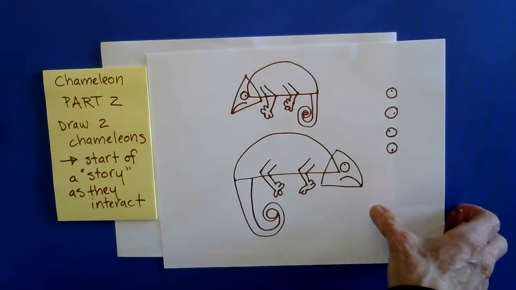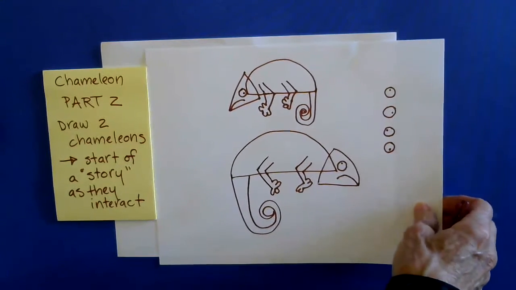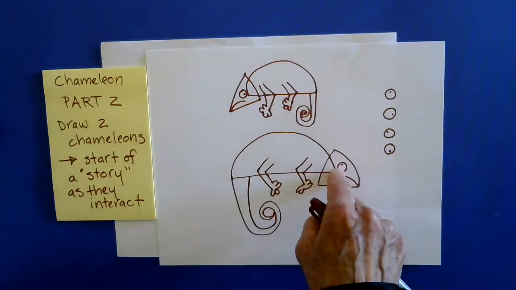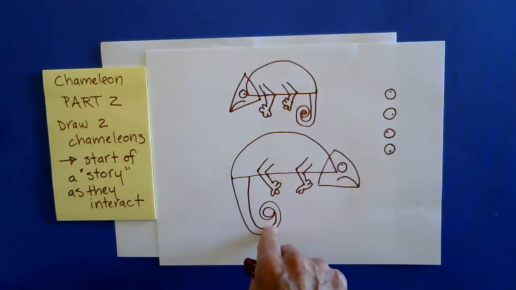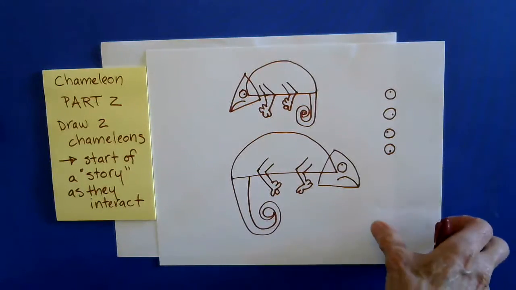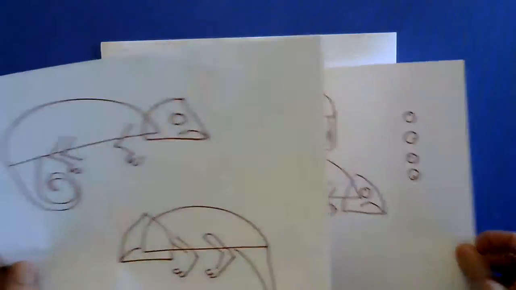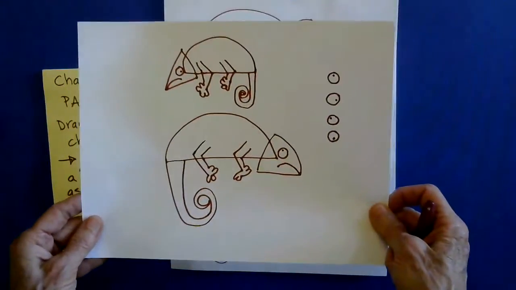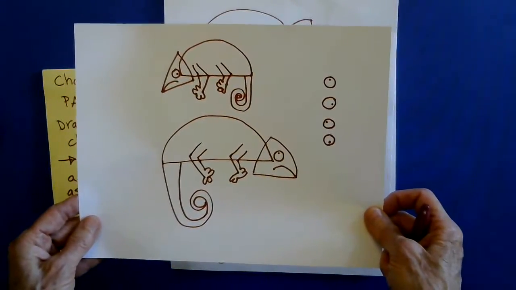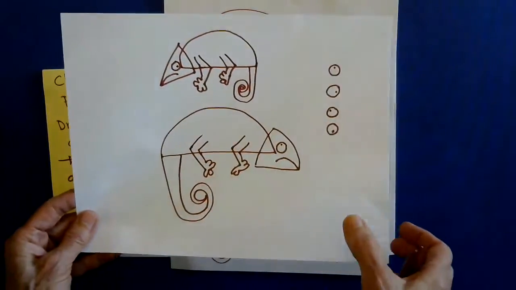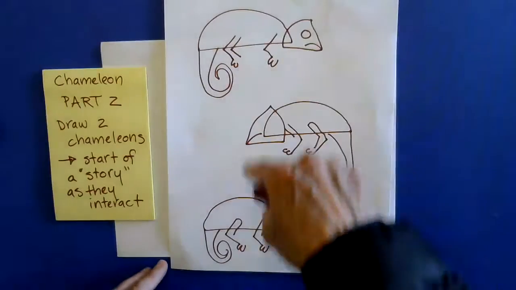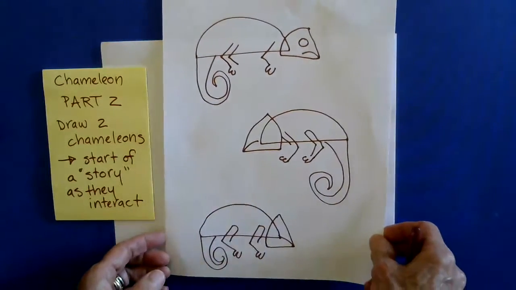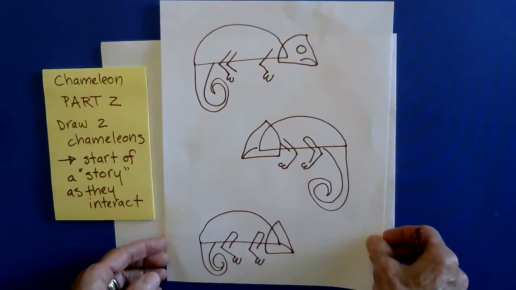Anytime any artist draws two creatures in the same picture, there's some kind of interaction, whether they're watching each other and also how you position their body. But a story is starting to be told. So I drew these three. I was showing you before you could do your chameleon on a paper sideways, but certainly you can do it on your paper tall, and they could be on different levels. So anything can happen, and it's completely up to you.